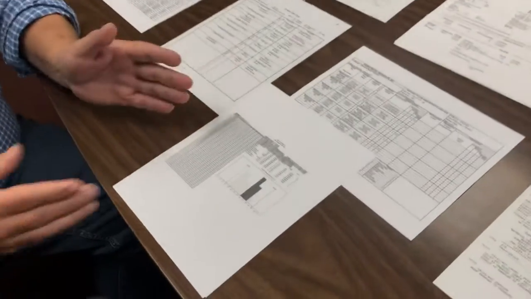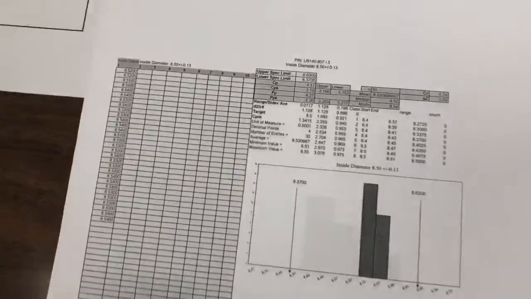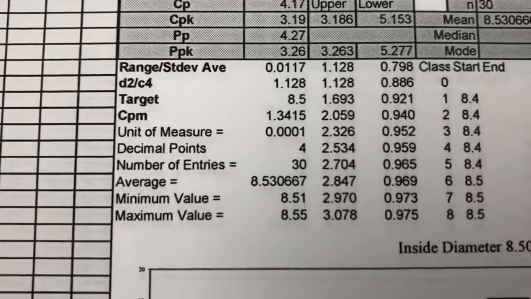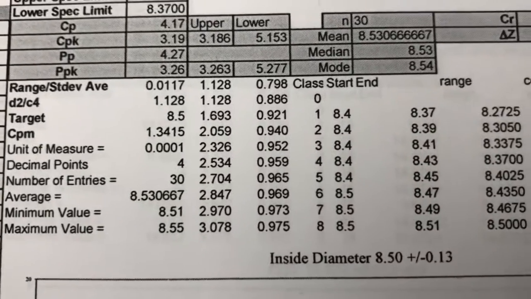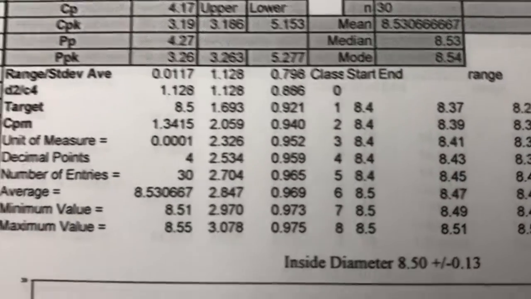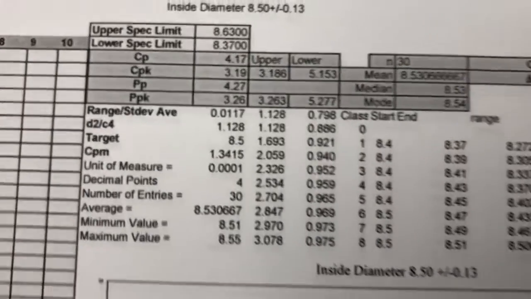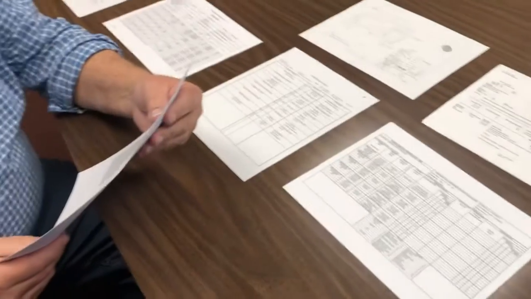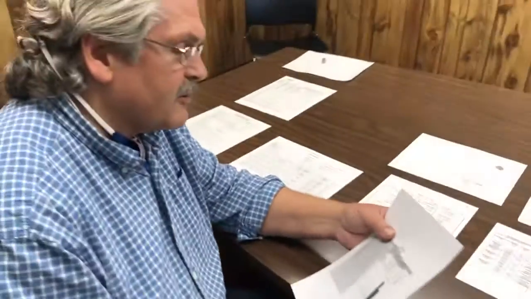So in this particular case here, we're very centralized, and the CPK number is 3.19. So it's a very high number in terms of sigma. And what dimension, just in closing? This particular dimension here is the inside diameter of the part.